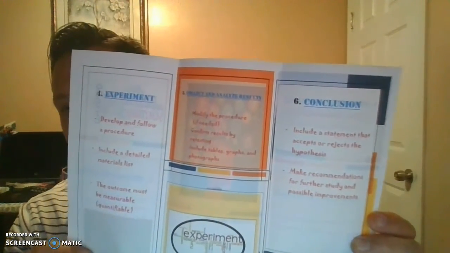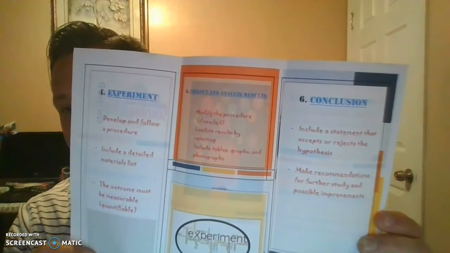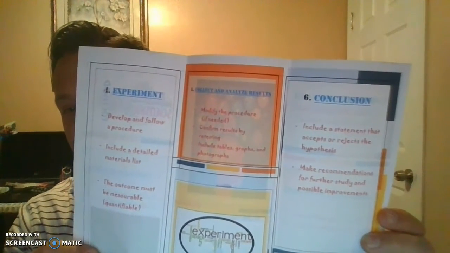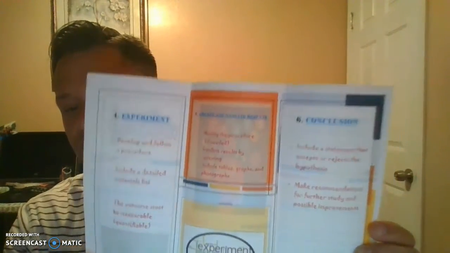Number 6 is the conclusion portion. Include a statement that accepts or rejects the hypothesis. Make recommendations for further study and possible improvements.